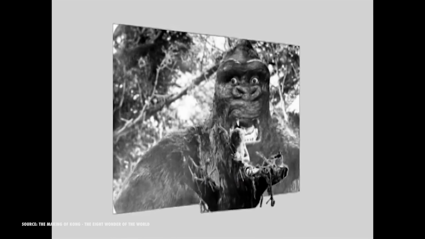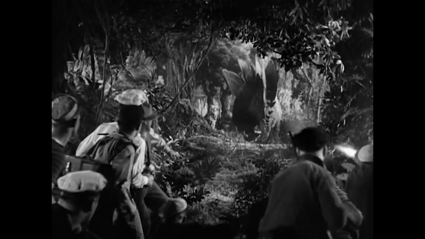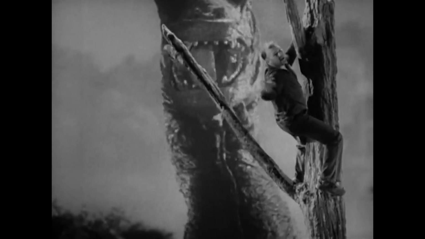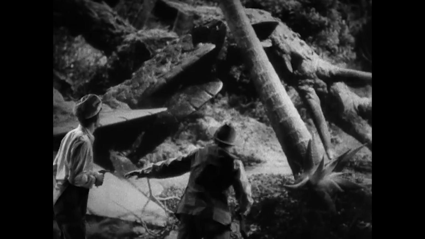First was having a set built in front of a large screen that would play back a stop-motion sequence of Kong or other creatures that was animated in advance, which allowed the actors to base their performance on something they could see, just like virtual production today.